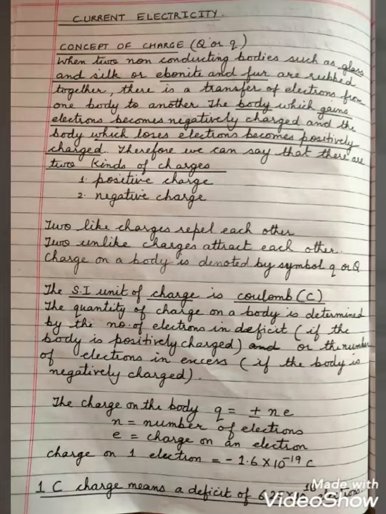Concept of charge. When two non-conducting bodies such as glass and silk or ebonite and fur are rubbed together, there is a transfer of electrons from one body to another. The body which gains electrons becomes negatively charged and the body which loses electrons becomes positively charged. Therefore, there are two kinds of charges, positive charge and negative charge. Two like charges repel each other, whereas two unlike charges attract each other.